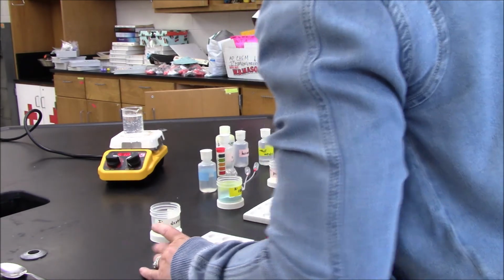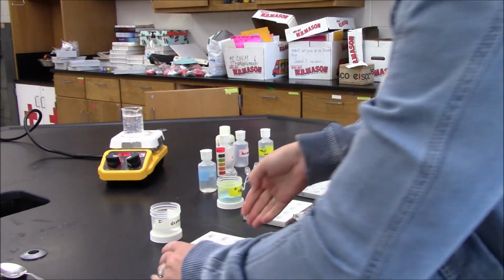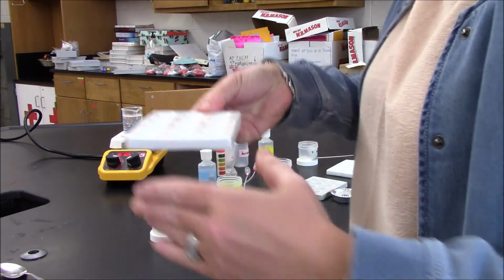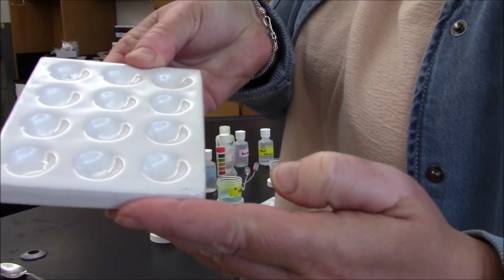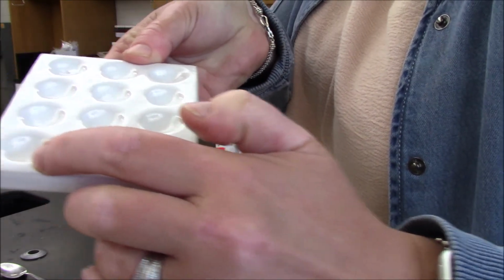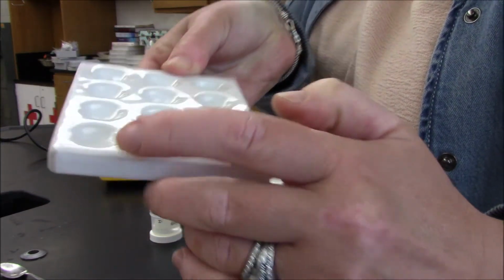And it dissolves. I'm not sure if it's possible for me to show you this, but I'm going to make an attempt at it without spilling it. And I don't know if you can see in this well that it has completely dissolved.